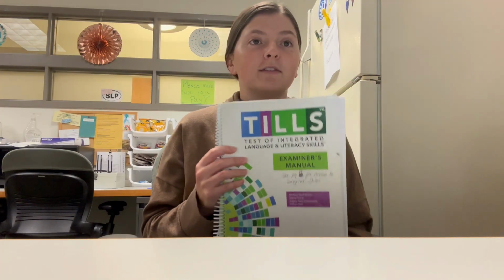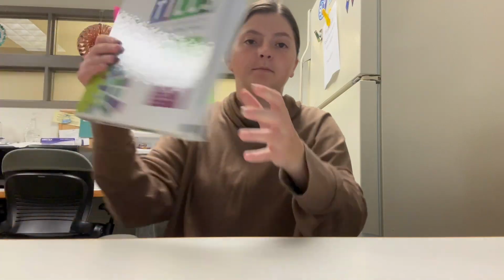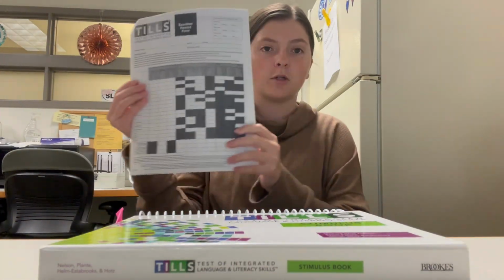So the TILS has 15 subtests, and you can administer anywhere from just one subtest all the way to all 15, depending on your concerns for the student and depending on what kind of information you want to gather. So first you'll start by gathering your materials. You will want the stimulus book, which is right here, and you will also want your record form.